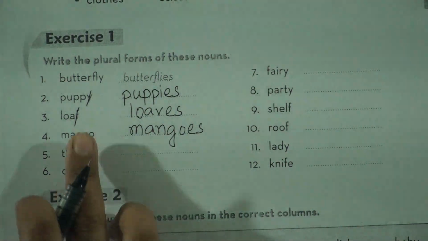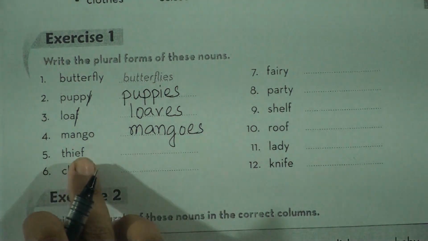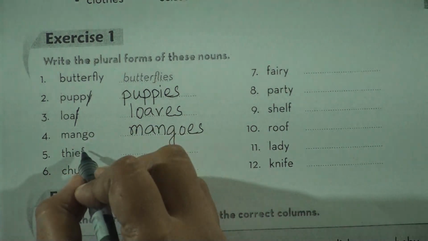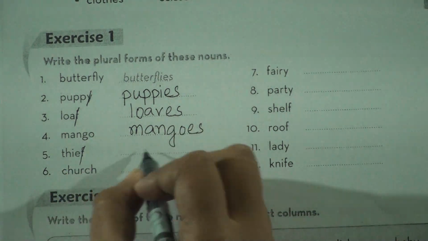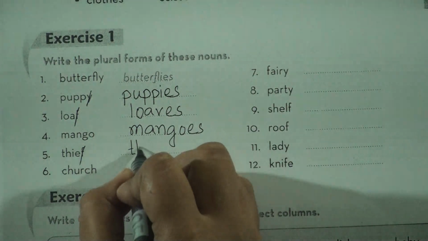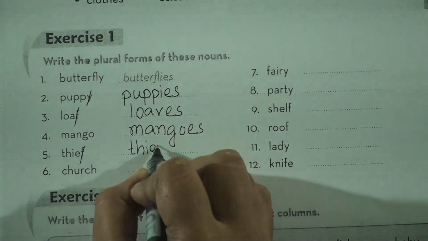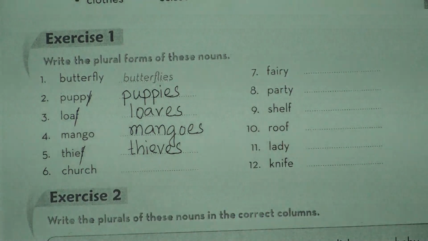Now number 5, thief. Thief is similar to number 3. Now look, T-H-I-E-F. The word ends in F. So we will drop F and we will add V-E-S. So it will be T-H-I-E then V-E-S.